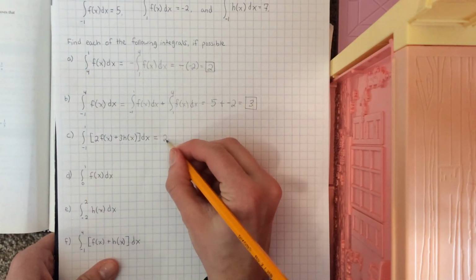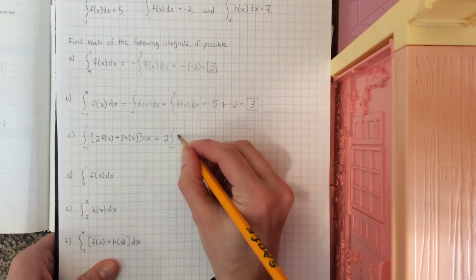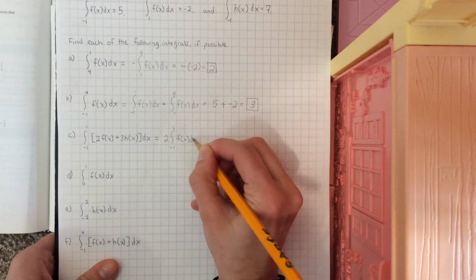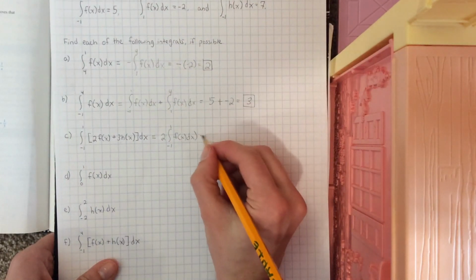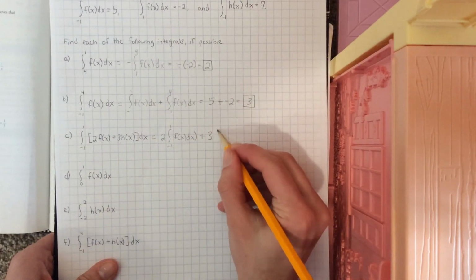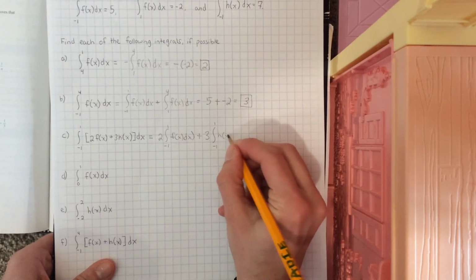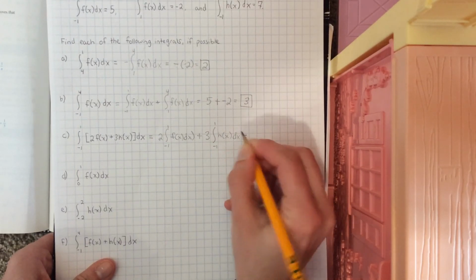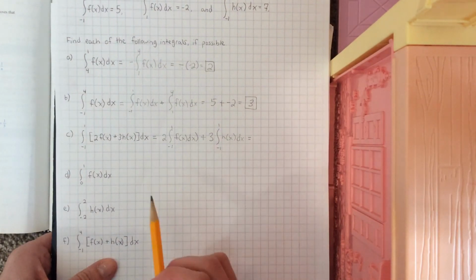It's going to be the same as 2 times the integral from negative 1 to 1 of f of x dx. Here we're adding, so I'm going to continue to add here. Following my constant rule, I'm going to pull the 3 out front, integral from negative 1 to 1 of h of x dx. Now my sum and difference rule allowed me to split this into 2 separate integrals.